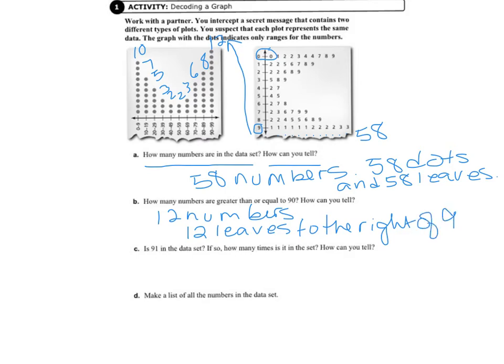Is 91 in the data set? So since we have the 9 on the left representing the tens digit and a whole bunch of ones, we're going to have to say yes, 91 is in the data set because there's lots of 91s. And if so, how many times is it in there? So we need to count up our ones. 1, 2, 3, 4, 5, 6 91s. So that's 6 times. And then how can we tell? There are 6 ones to the right of 9.